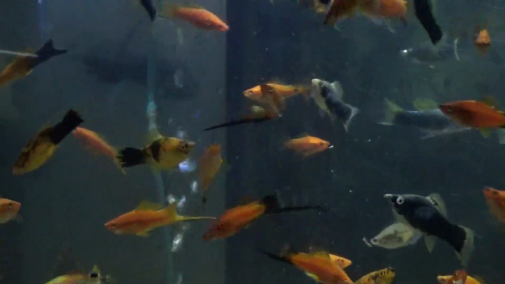Why do we call filters biological filters? Because they develop bacteria in them and become biological. Whether you have an internal filter, a hang-on filter, a canister filter, an undergravel filter, or even a sump, all those filters require bacteria. So let's take a look at a filtration system.